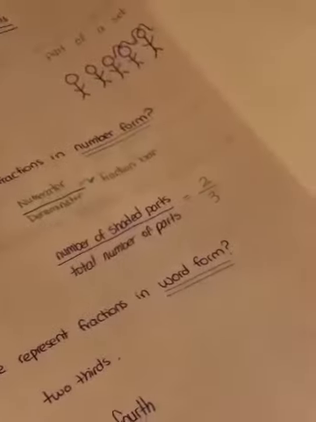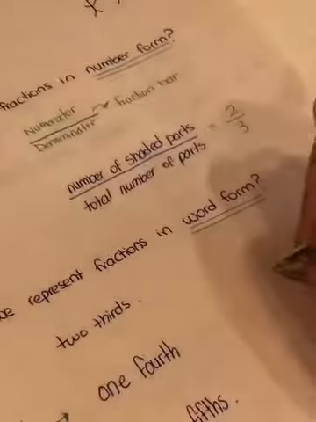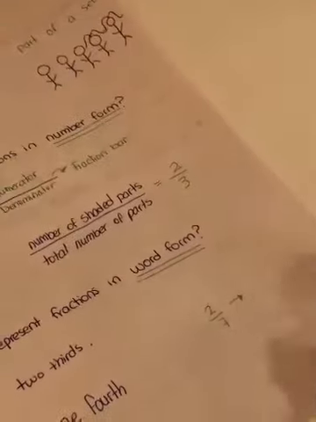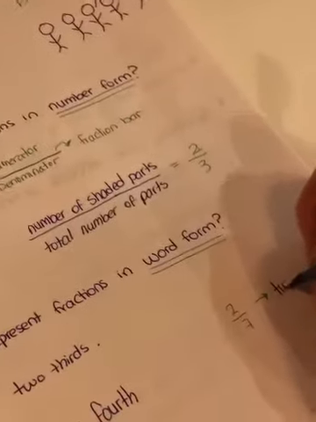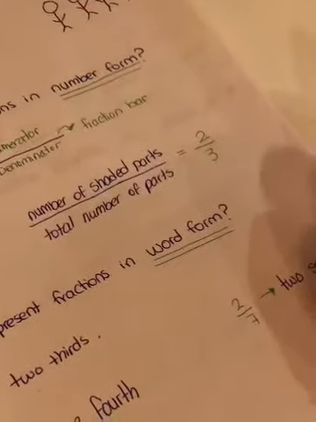One last example on converting fractions from number form to word form is this. I start with the numerator, which is 2, and I don't say 7, I say 2/7.